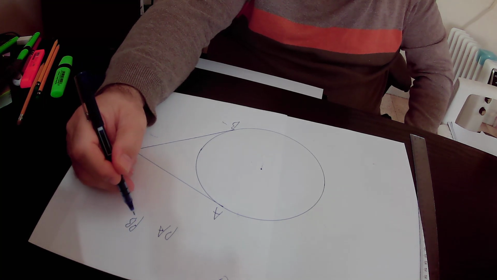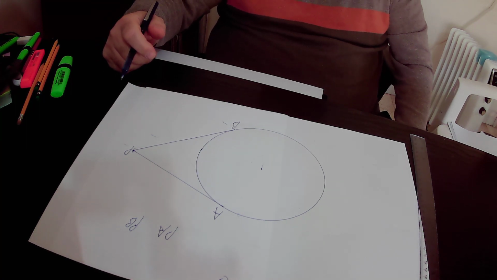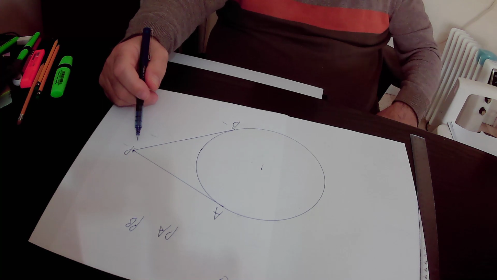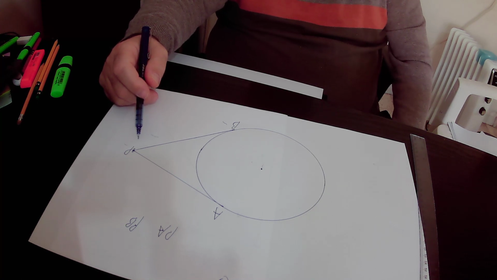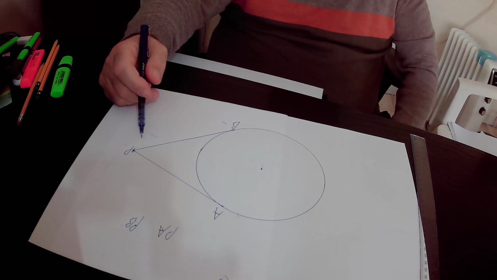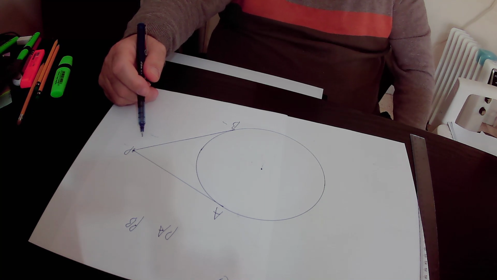And according to rule number 1, the lengths of two tangents from a common external point, that is to say from point P, which is defined as a common external point, to a circle are equal.